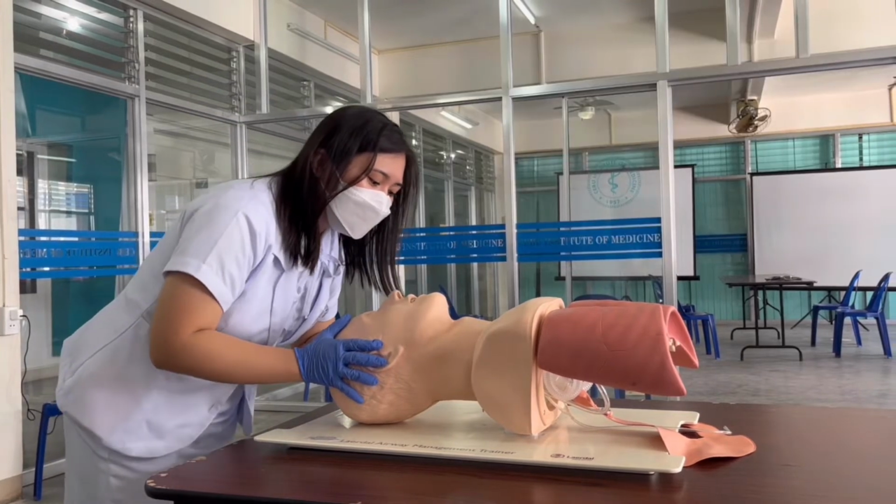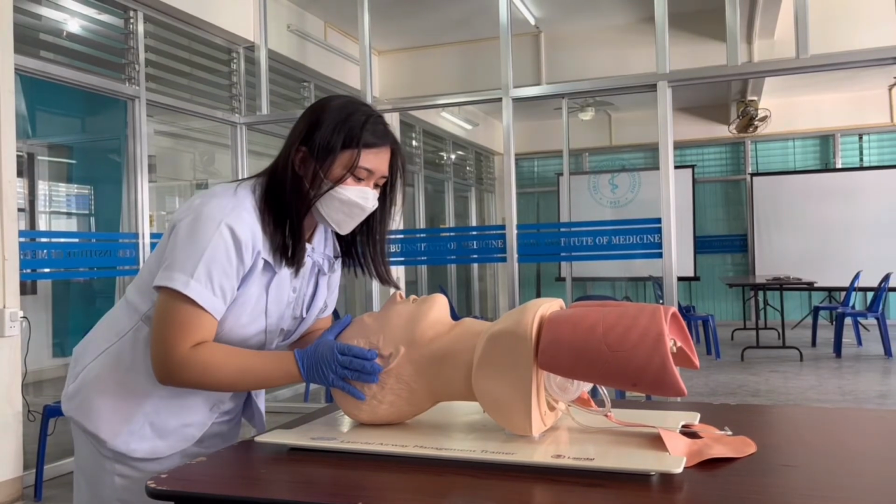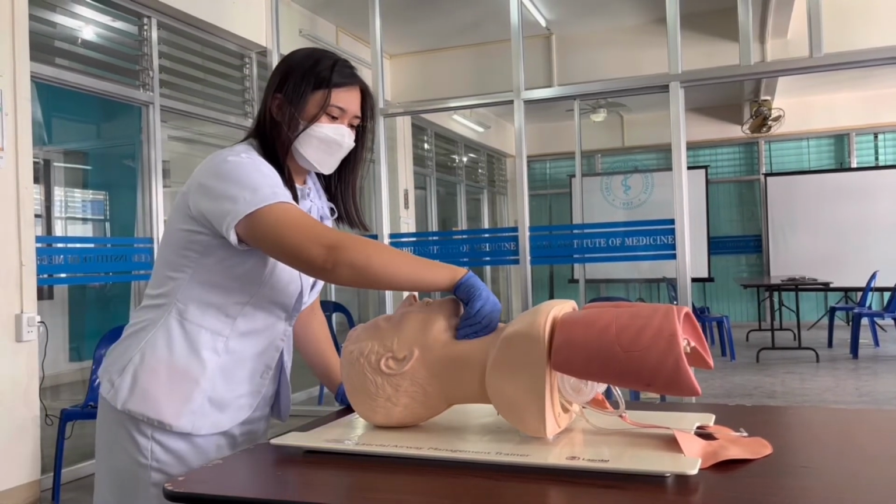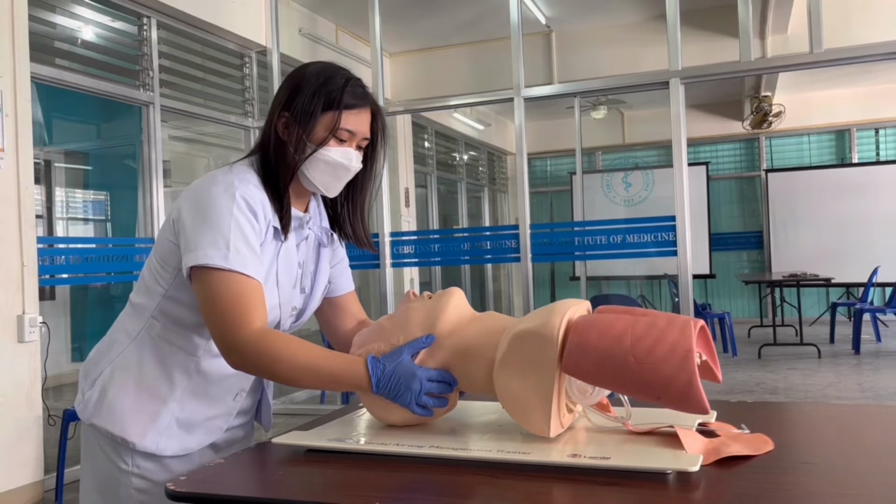Next, we assess for any signs of obstruction such as tumor, abscess, foreign bodies, and expanding hematoma. Then, neck mobility is also checked.